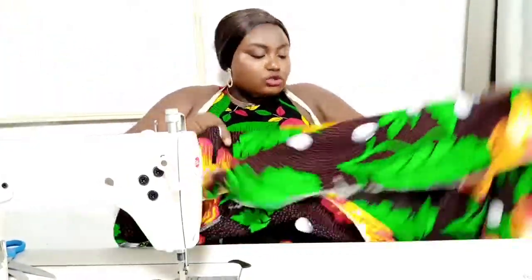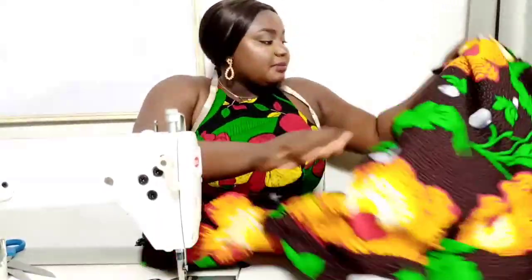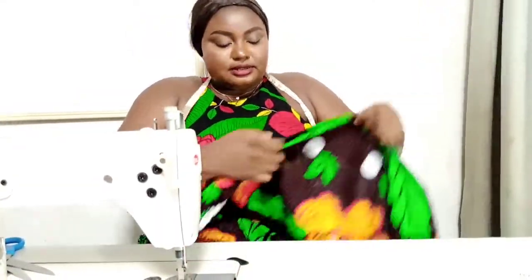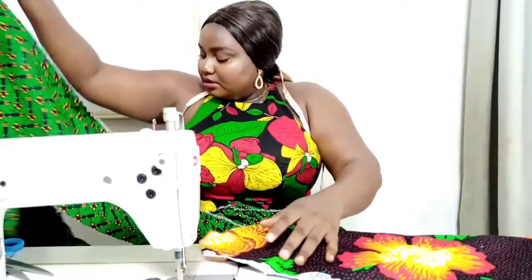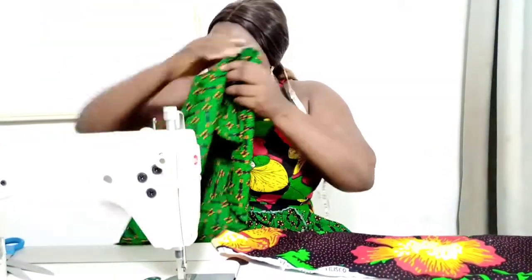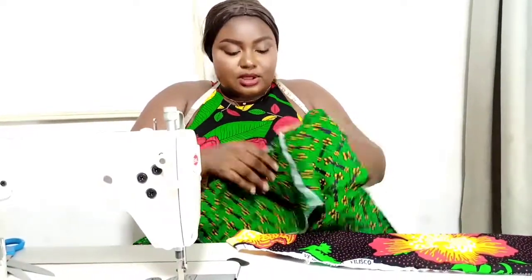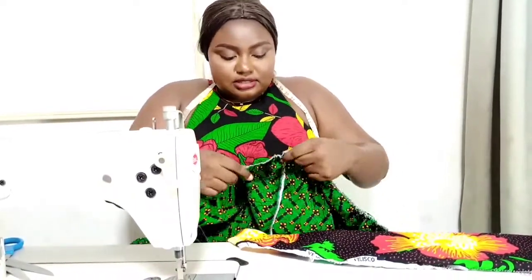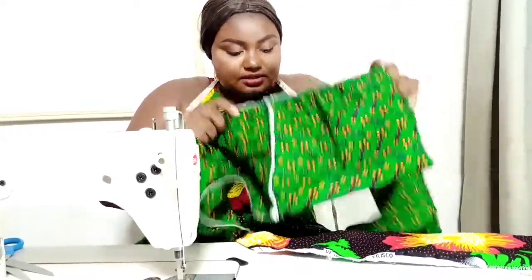So I'm going to be sewing it on the right side of the dress, right? I have my dress like so. So this is the right side of the dress, right? So I'm going to be sewing. I just closed one end together, so I'm matching right sides to right side of the dress.